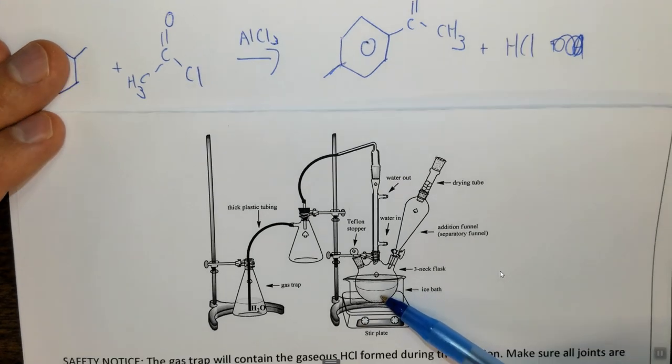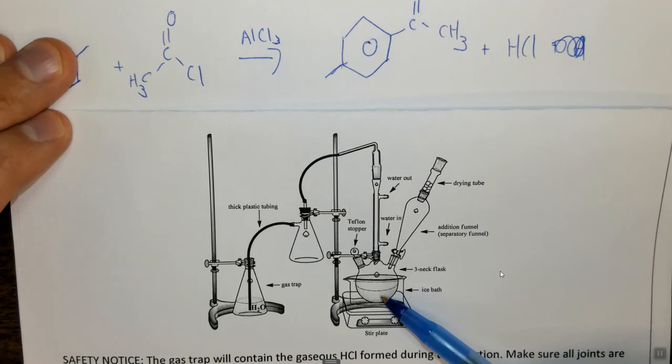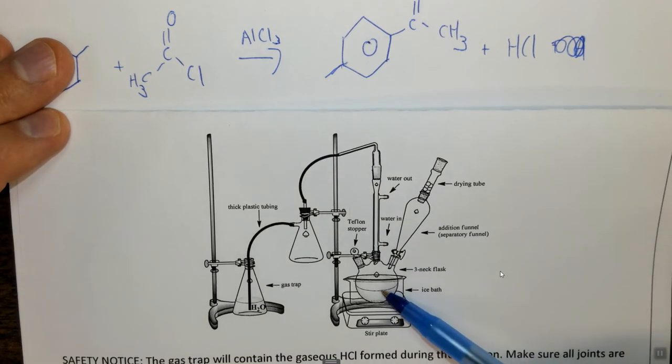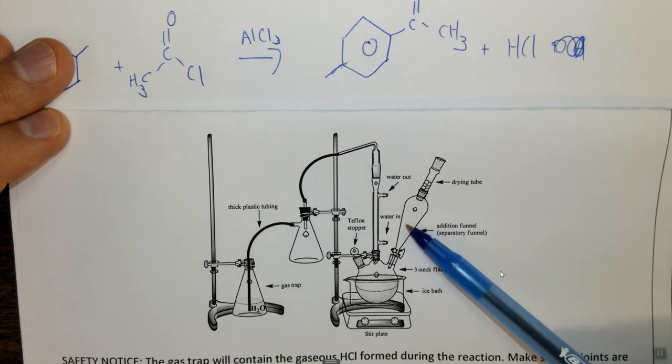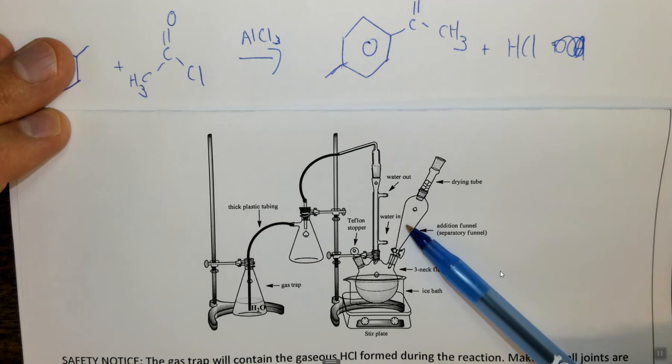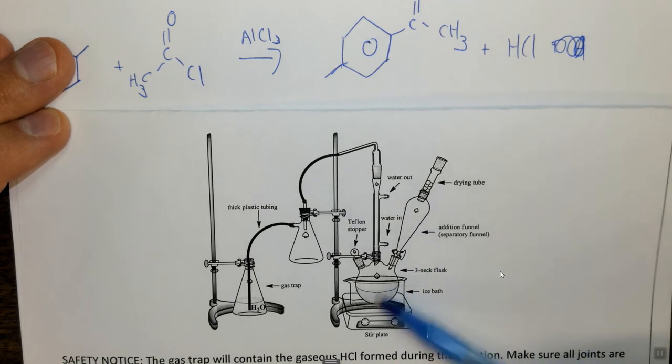This will allow us to form what is called the acylium ion. And I'll talk about the mechanism of that in a few minutes. So this will form the acylium ion. Once we've formed the acylium ion, we're then going to put toluene in dichloromethane here. Specifically, we're going to put 0.0375 moles of toluene and 5 milliliters of dichloromethane. Then, dropwise, over about 10 minutes, we're going to add that into here.